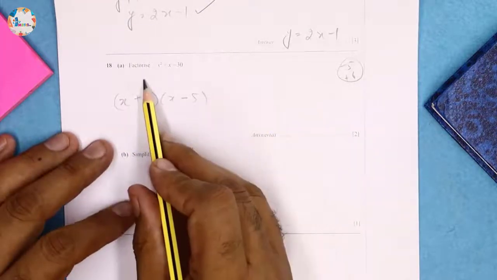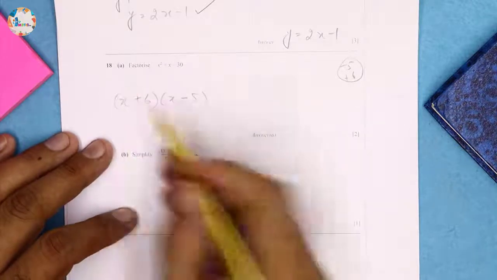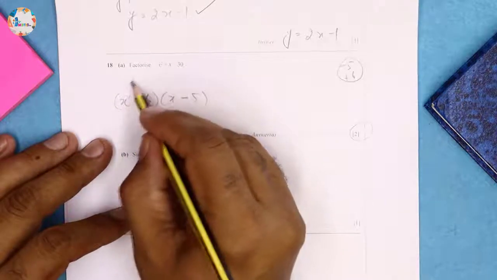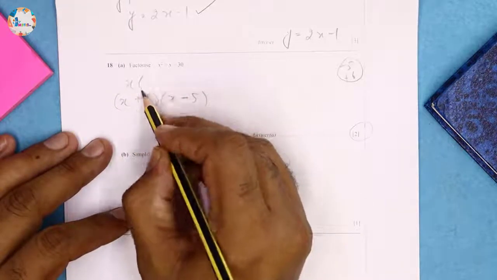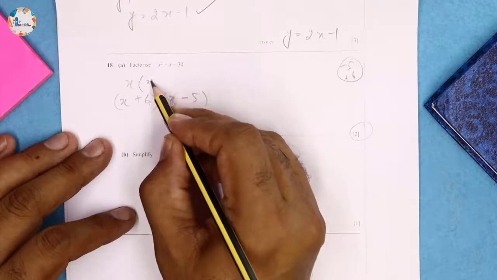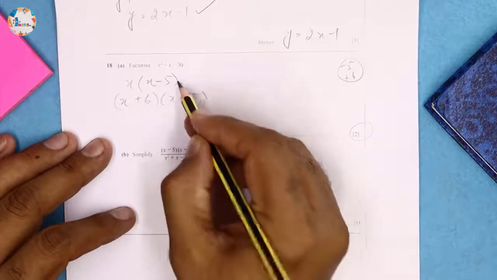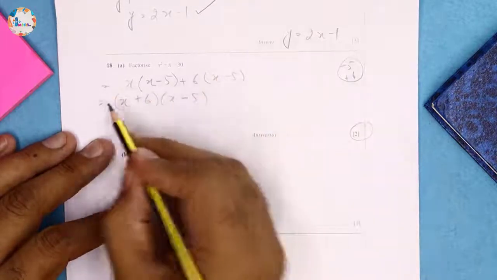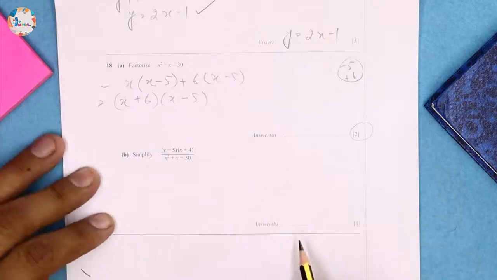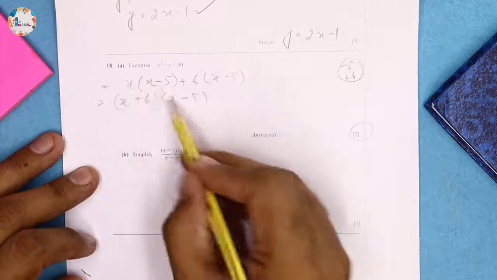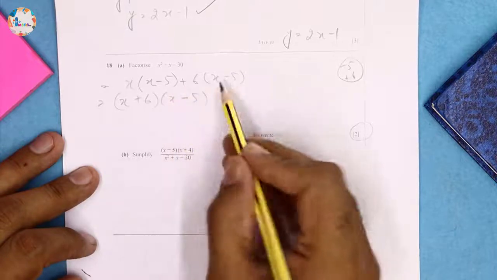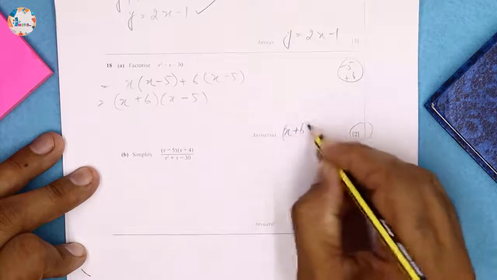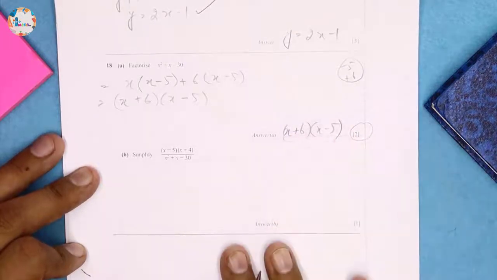Now to provide a step in between, because this is a 2-mark question, so we cannot directly write this answer. So this x we will write, and into this one x minus 5, and this plus 6 into this step x minus 5. That's all. If you are writing this step, then it will be more than sufficient. So x into this one plus 6 into this one. This will be our final answer. We can write over here x plus 6 and x minus 5. This will be final answer.